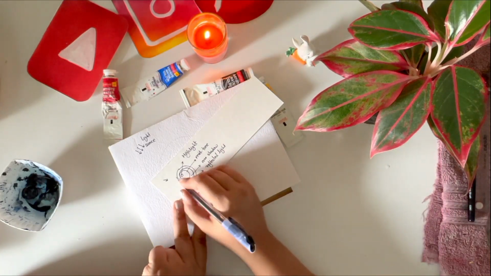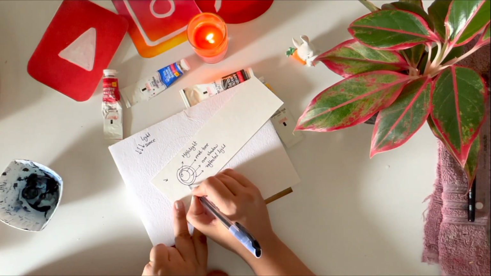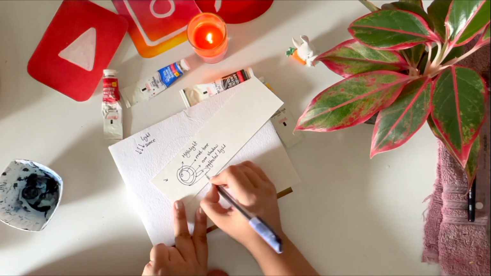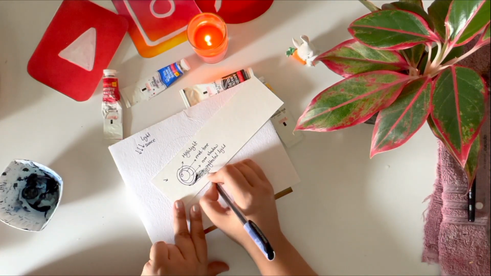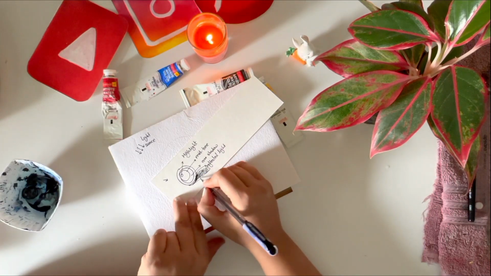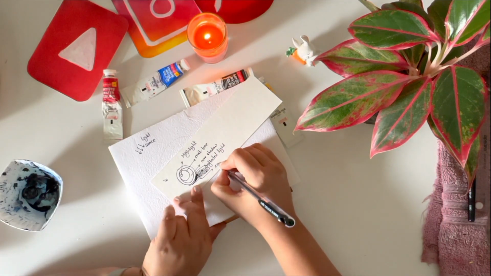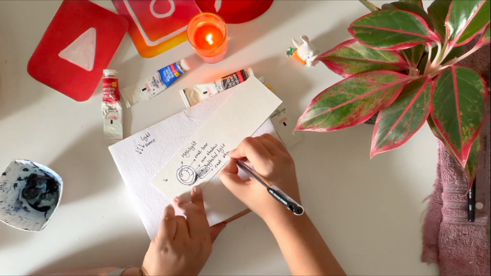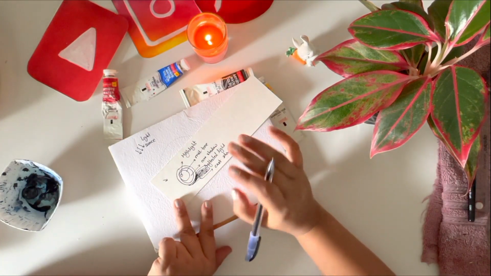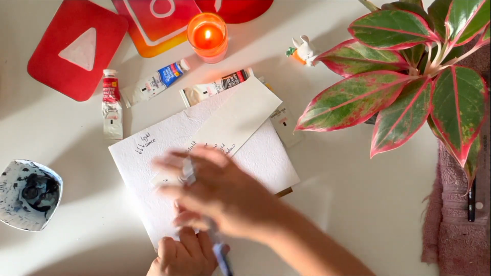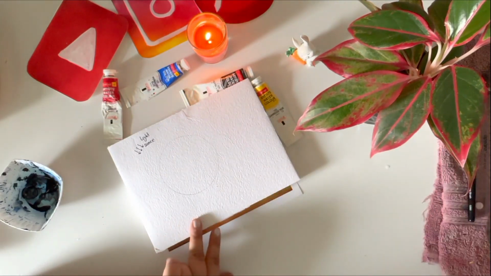Okay, then if the light is coming here, it's going to cast a shadow for your object. So let's say this is the shadow it is casting here, and basically this is the reflected light. This is called the cast shadow. Okay, so these are your terms, and we have to remember them while doing this.